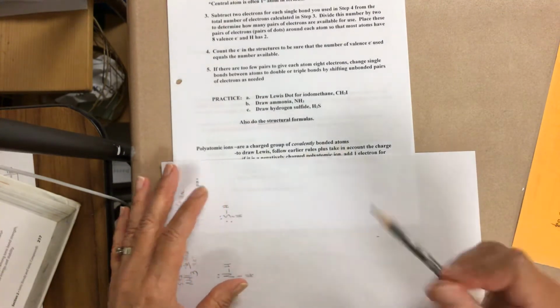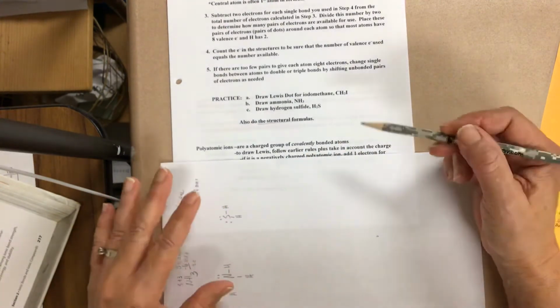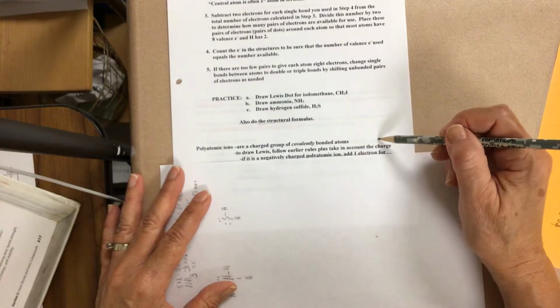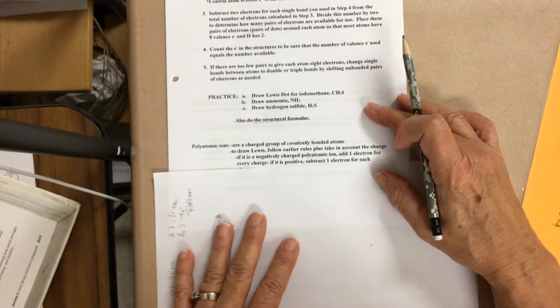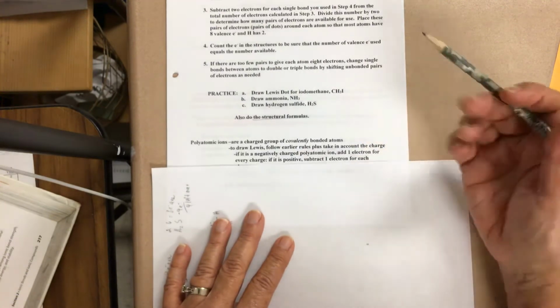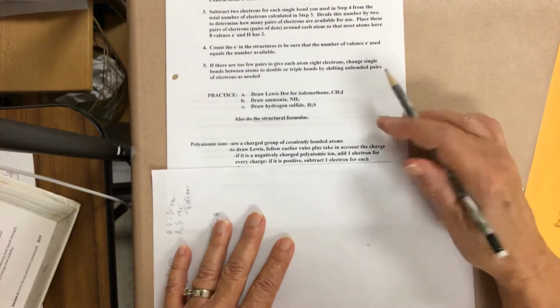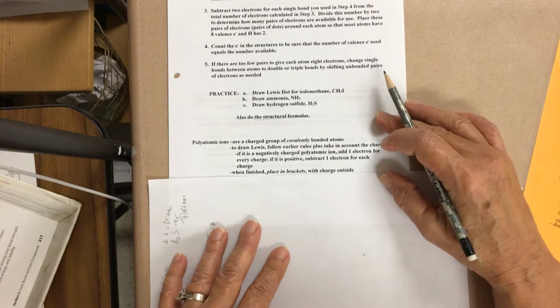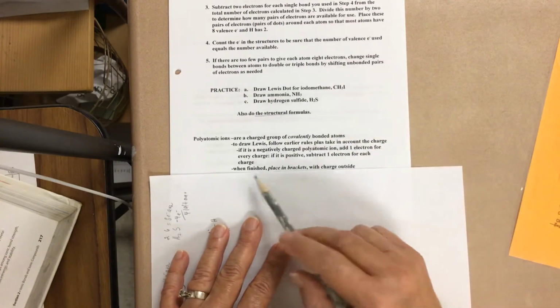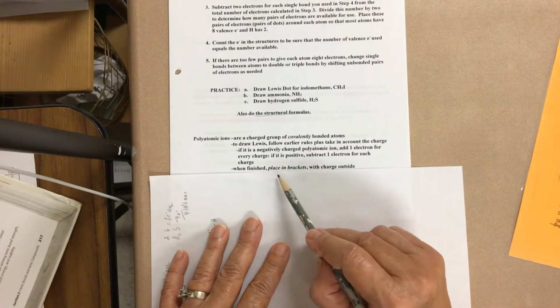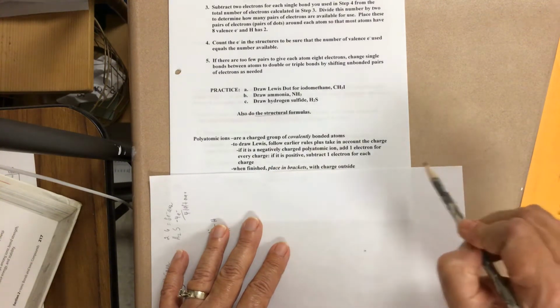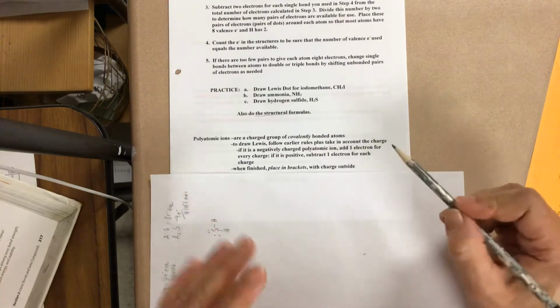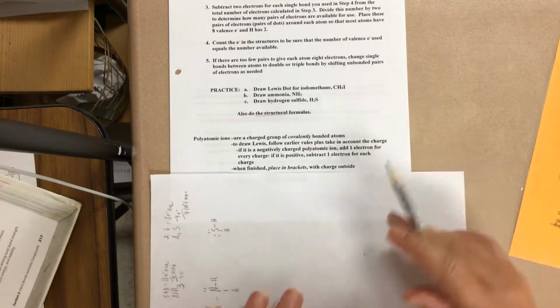To do the Lewis structure, you're going to use the same rules we just used, except you're going to take into account the charge. If it is negative, for each negative charge, you're going to add 1 electron. And if it's positive, which the only one we work with is ammonium, you're going to subtract 1 electron for each charge. Now, this is important. When you are finished drawing the Lewis structure, you must put your polyatomic ion in brackets and then put the charge outside. If you don't, then you have drawn a molecule and it would be incorrect.